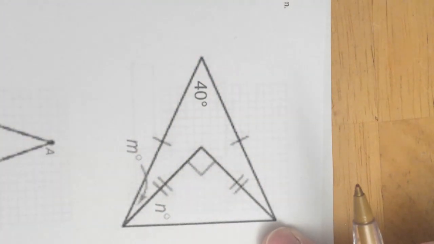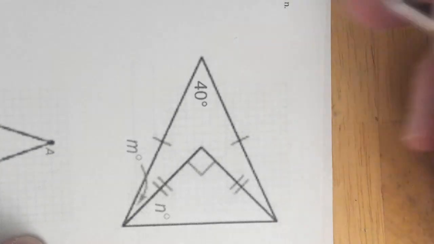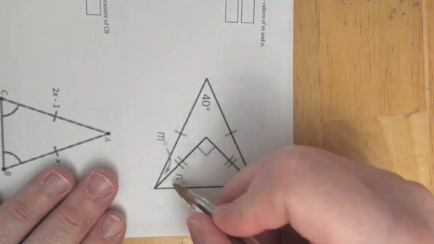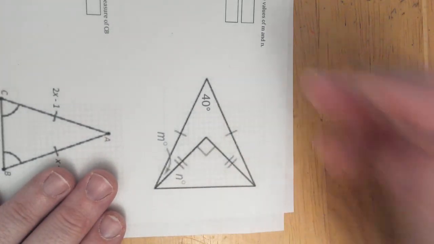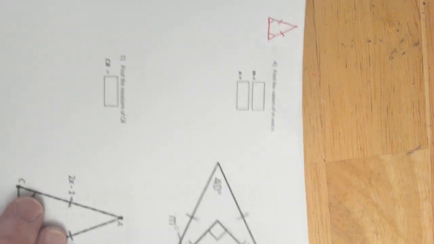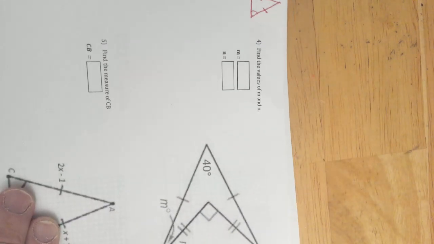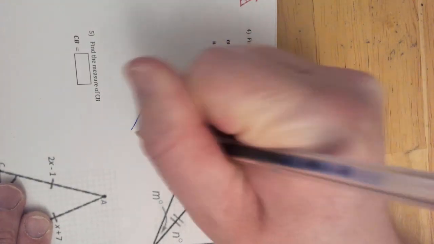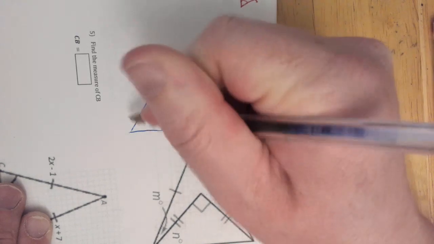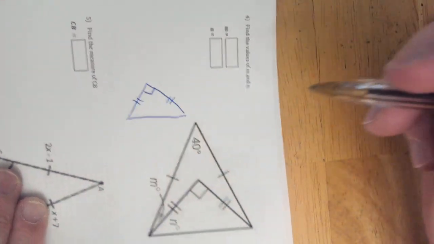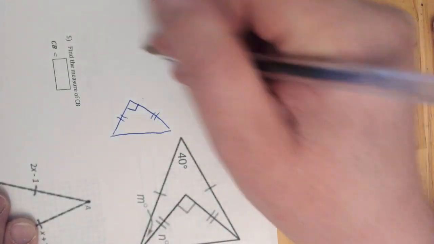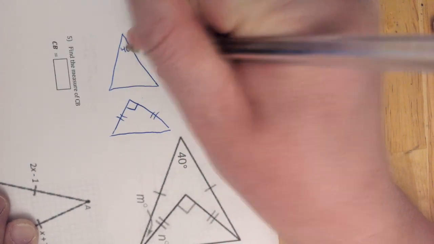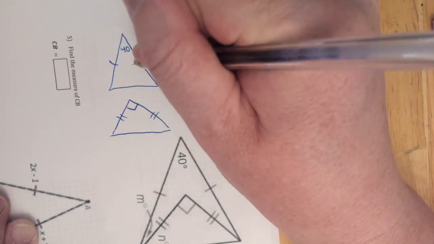Now, to make a little more sense out of this, you might want to separate the two triangles. That might make a little more sense to you. So let's focus on that little triangle right there, just in case you're curious. That little triangle, I'll do this in blue, looks like this, where we have this angle and we have double, double. And then we have this other triangle where this is 40, and then this is equal and this is equal.